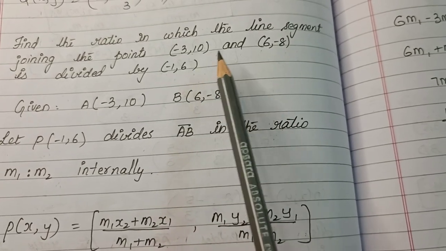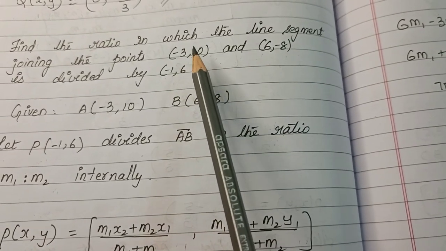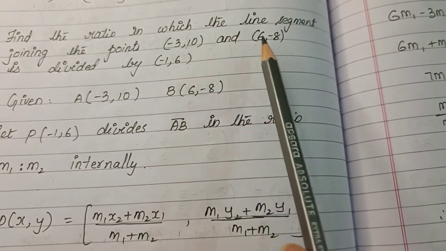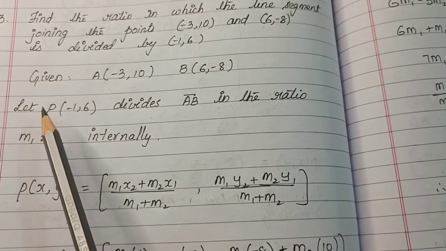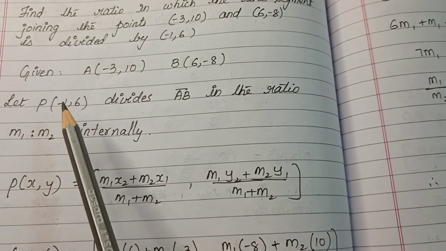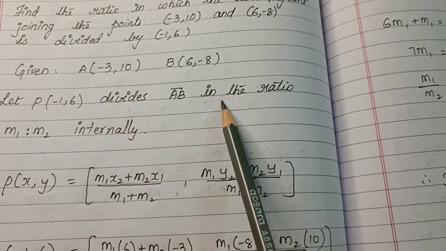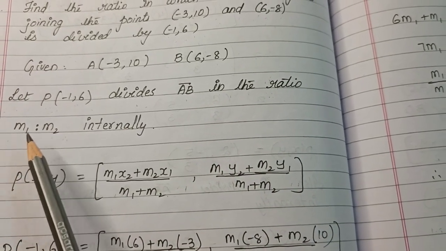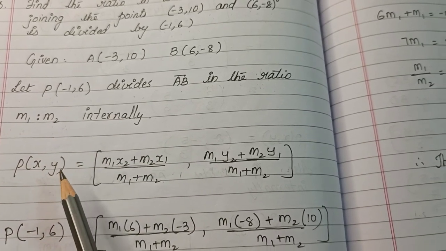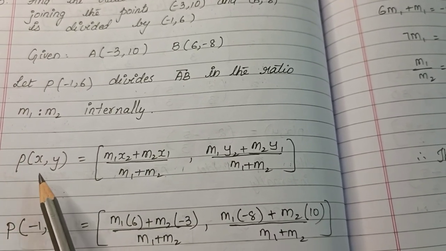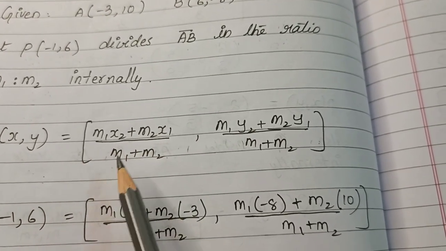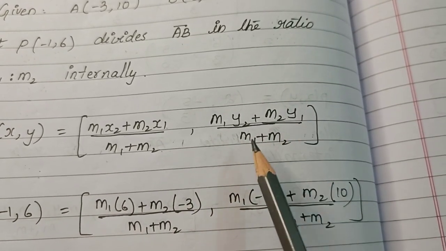Whenever 2 points are given together, it means this is A and this is B, and this point is dividing the line segment AB. So let the point P (minus 1, 6), we are denoting it as P. This point is dividing AB in the ratio m1 is to m2, because we have to find the ratio, that is m1 and m2, internally. So we have to use the ratio formula: P of x comma y is equal to (m1 x2 plus m2 x1) by (m1 plus m2), comma (m1 y2 plus m2 y1) by (m1 plus m2).